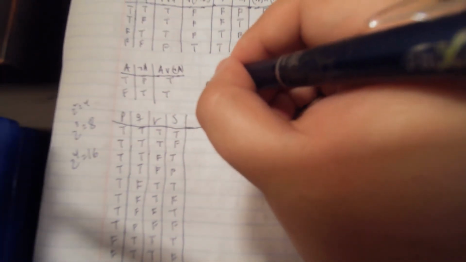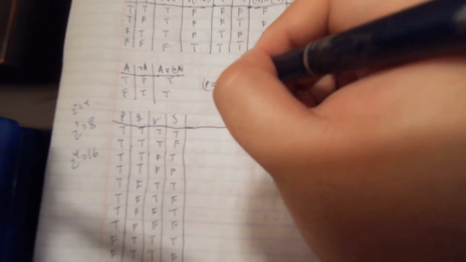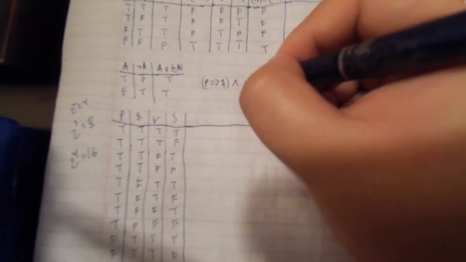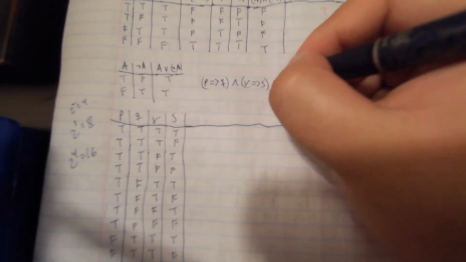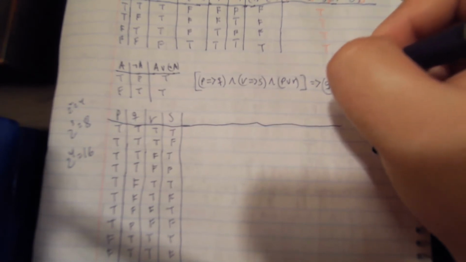What's the statement that we're proving? We're proving that if P implies Q, I believe it was, and R implies S, and P or R, the beginning parts, then all this implies that it's either Q or S. So what do I need?